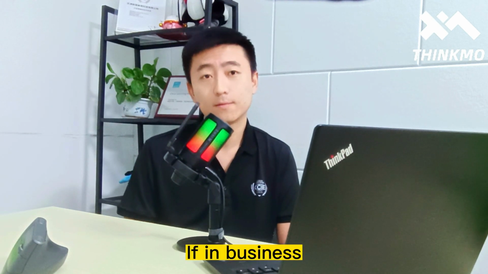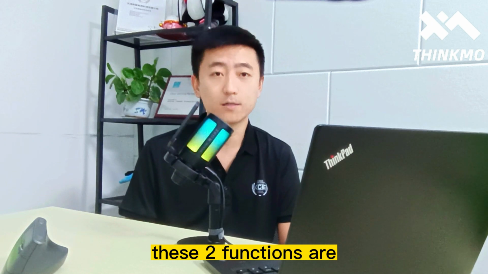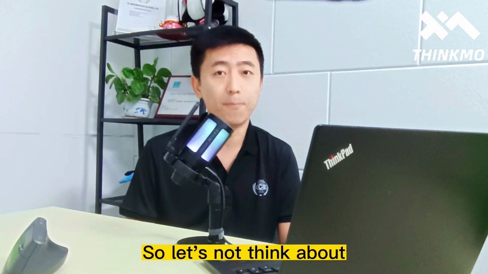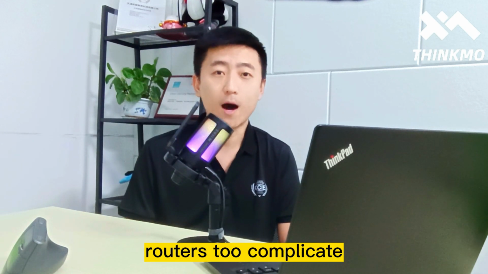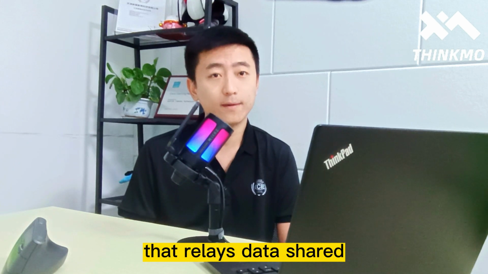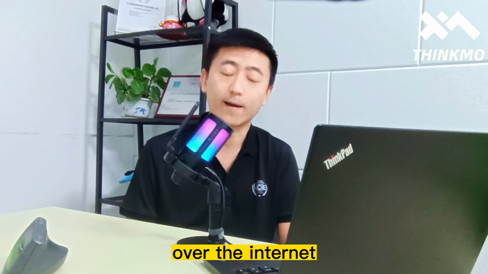In business, these two functions are also the most important. So let's not think about routers as too complicated. It's a little box that relays data shared over the internet.